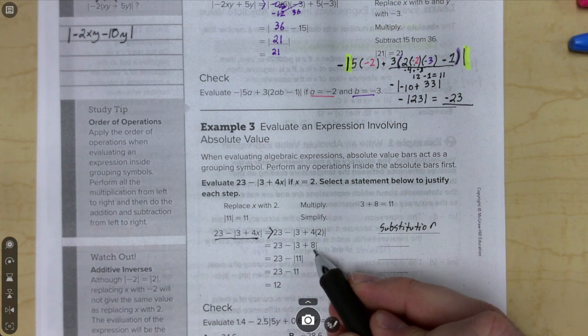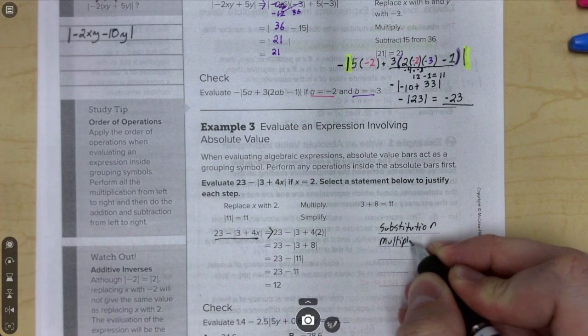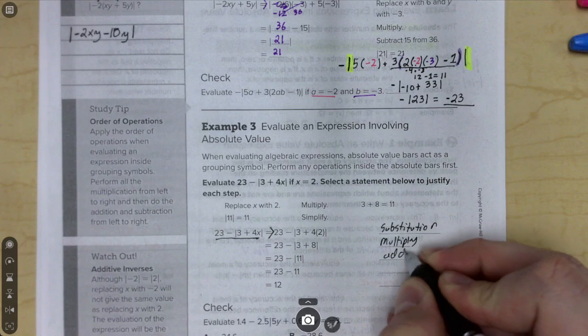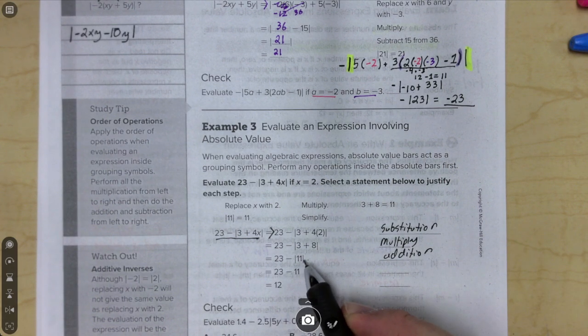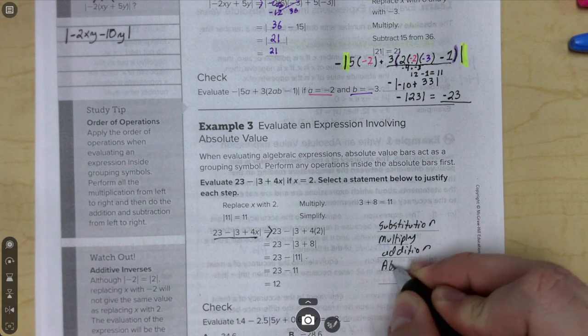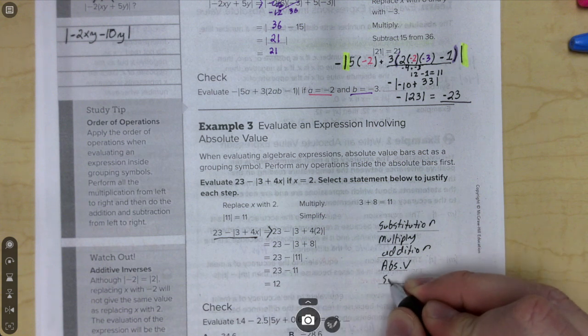From here to here, 4 times 2 was done to become 8. That's multiply. From here to here, we see that they did addition. From here to here, we saw they evaluated the absolute value. And then from here to here, they did subtraction.